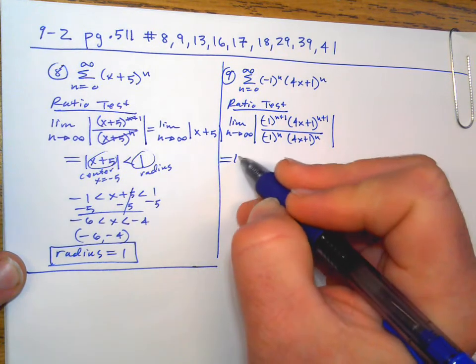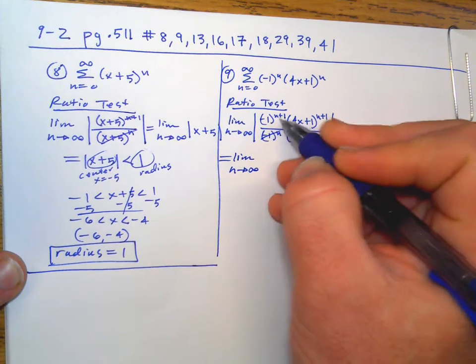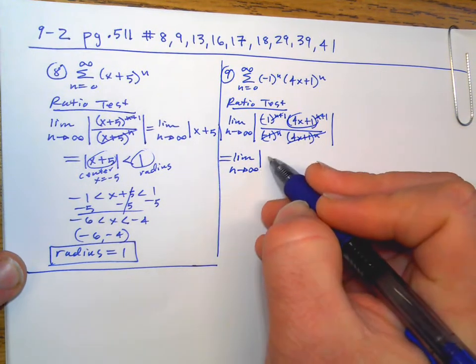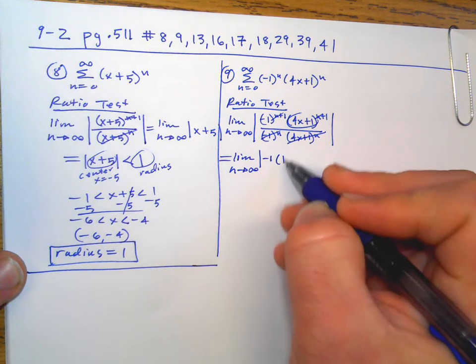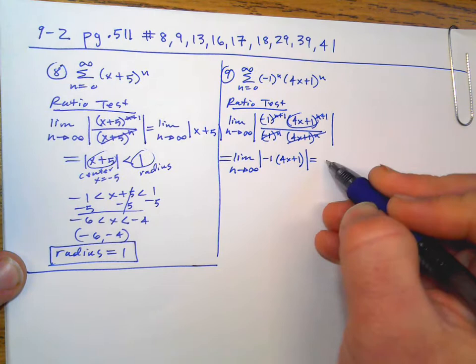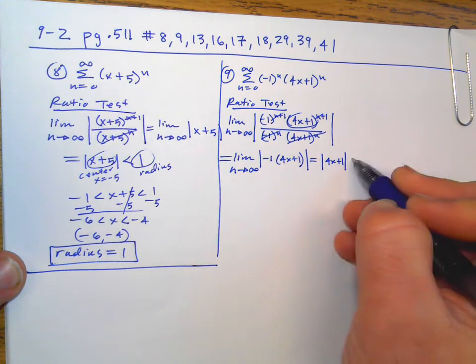And we could simplify it. So rules of exponents, there's going to be -1, there's going to be this. So this is going to be -1 times 4x plus 1. And the n's are gone, so it's just going to be absolute value of 4x plus 1. That needs to be less than 1.